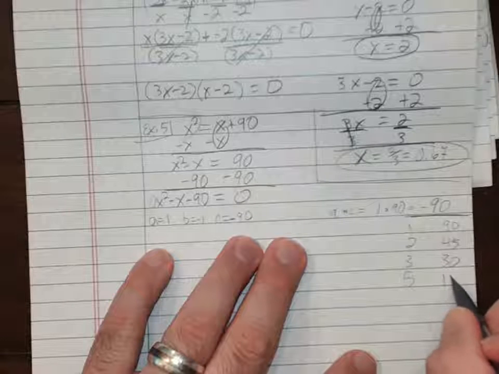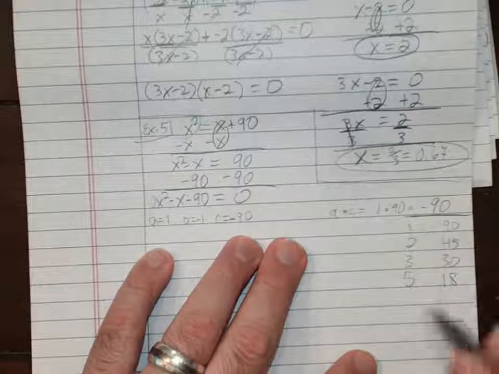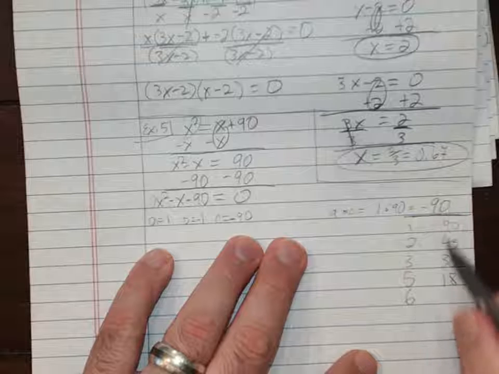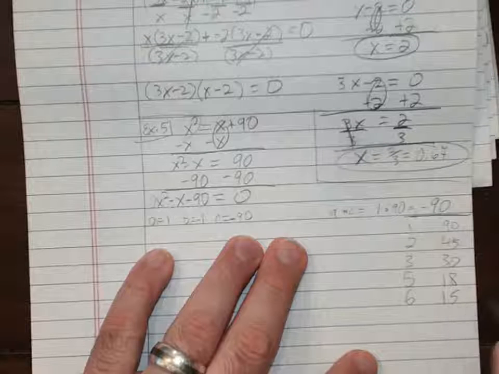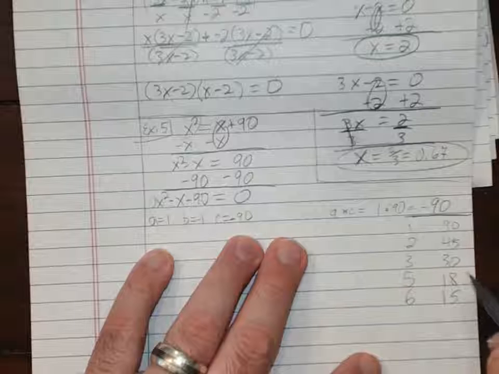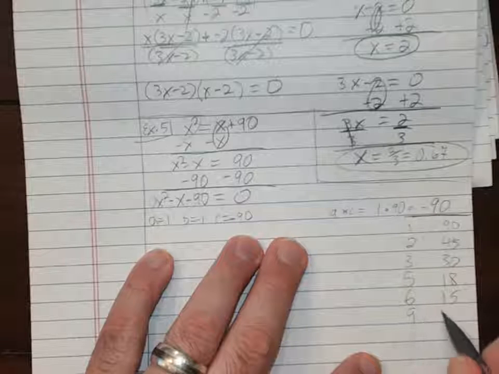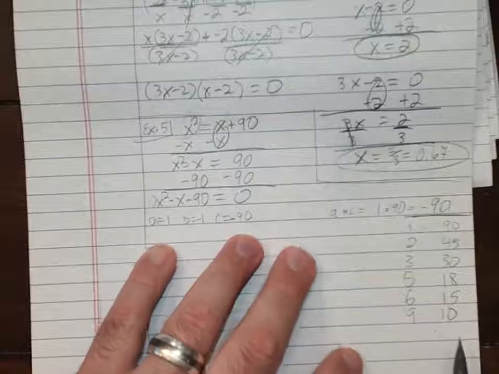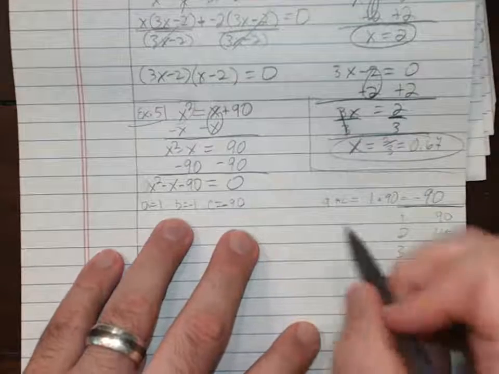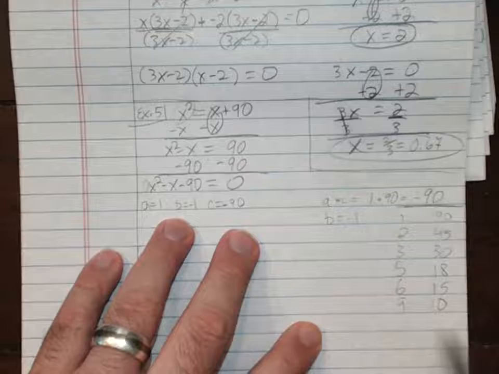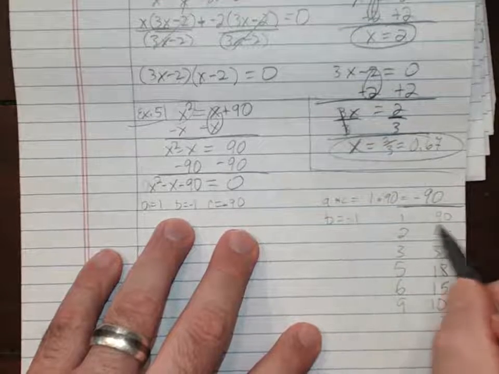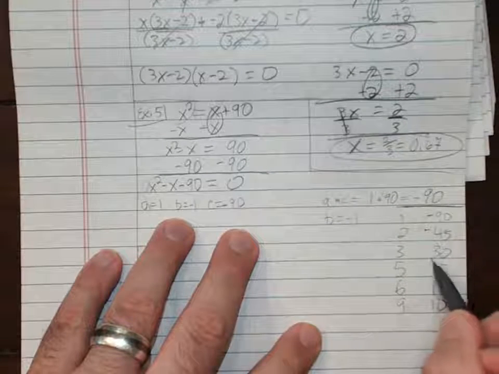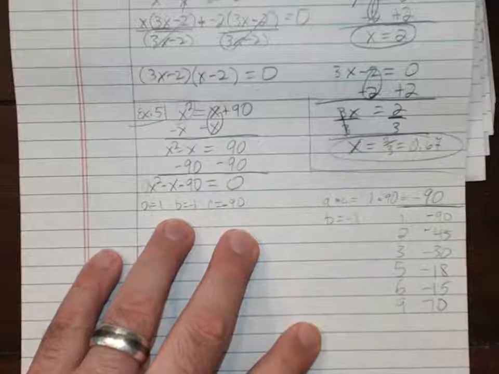That would be 5 and 18. 6 goes in there. 90 divided by 6 would be 15. 7 doesn't work. 8 doesn't work. 9 does, though. 9 and 10. Notice these are right next to each other. That's how I know I'm done. Then let's make some adjustments. My b value is negative 1. A negative sum means the right column is negative.